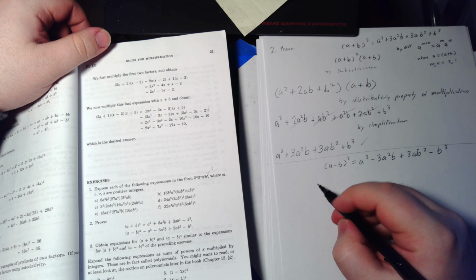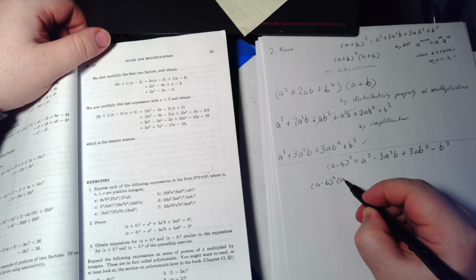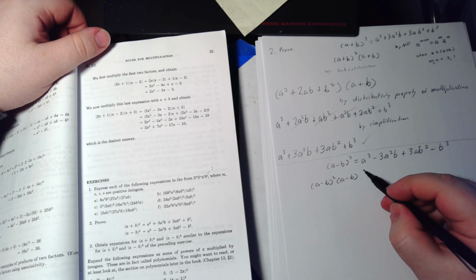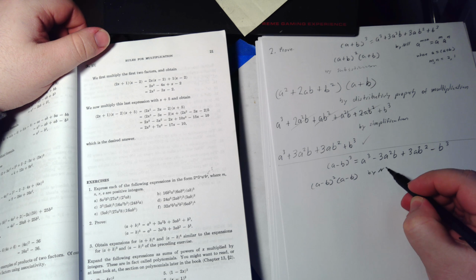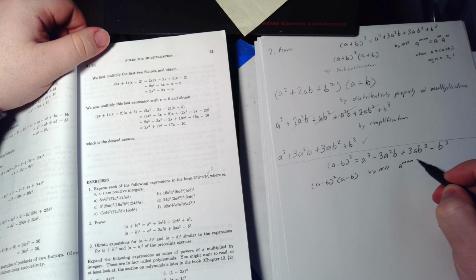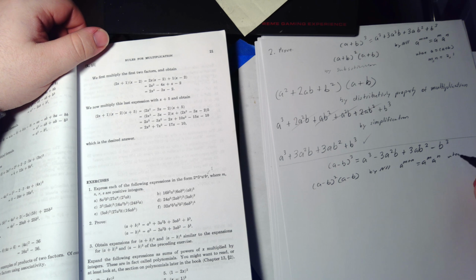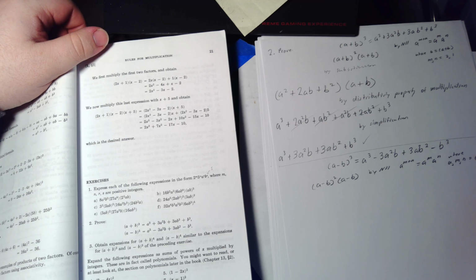So we're going to split this into a minus b squared times a minus b by N11. A to the m plus n is equal to a to the m times a to the n, where a, m, n is equal to a minus b, 2, 1, respectively.